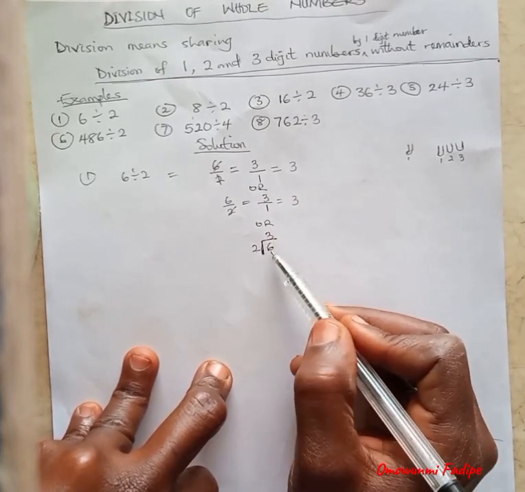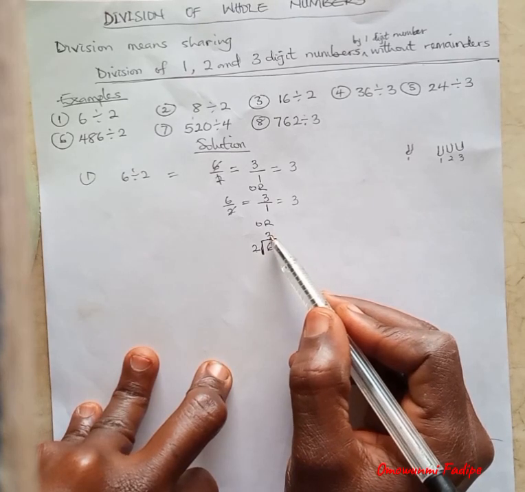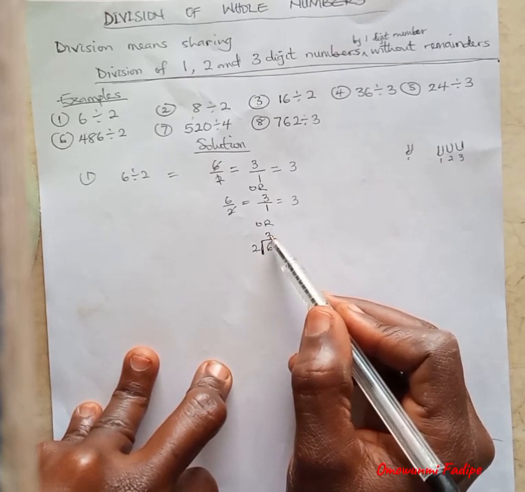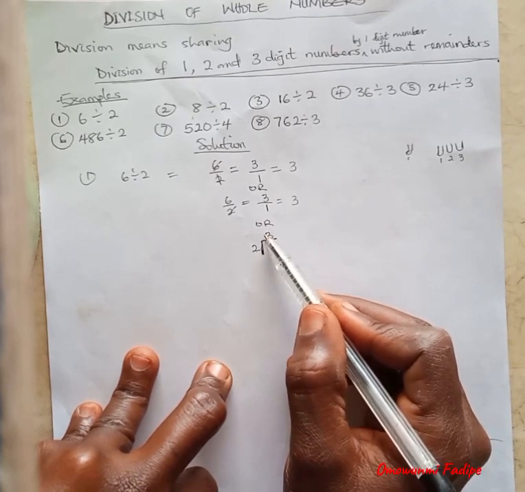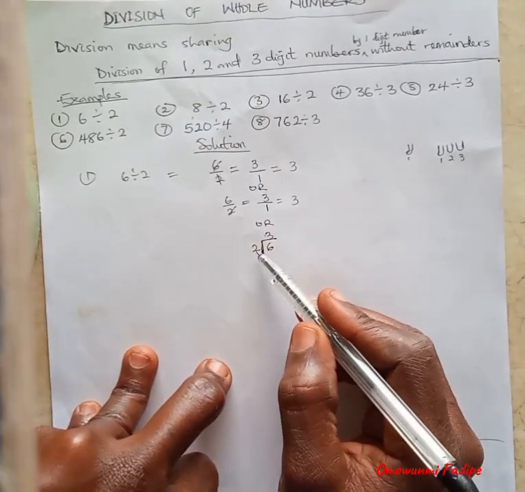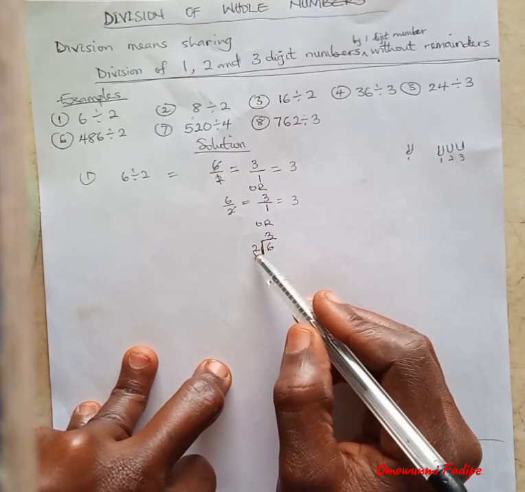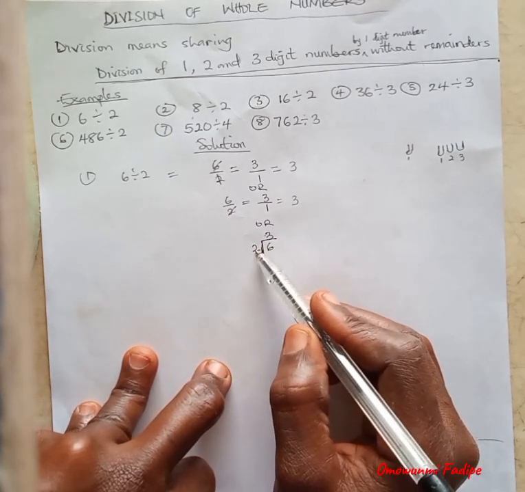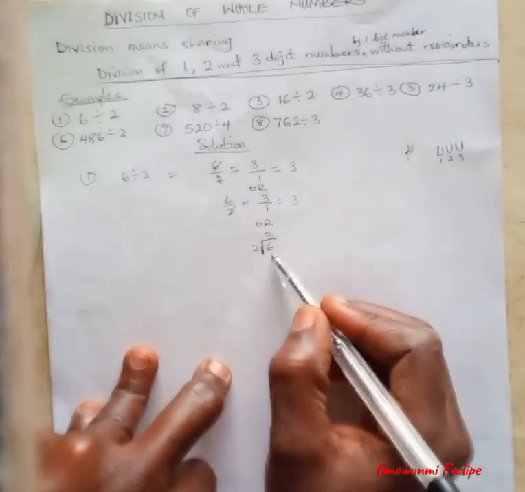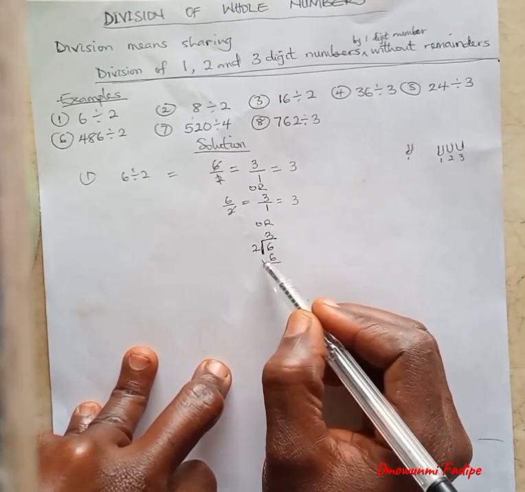So 2 times 3 will give me 6. If I say 2 times 3 is 6, you must show me that there's nothing remaining. What you get up as your answer must be multiplied by what is here. So 3 times 2, 6. You write the answer under the number you are dividing.